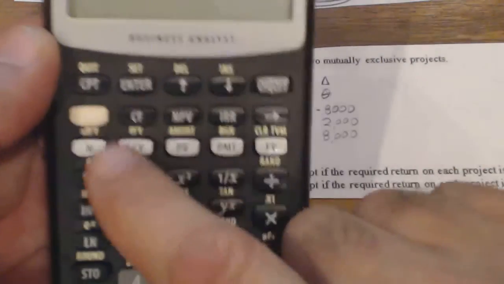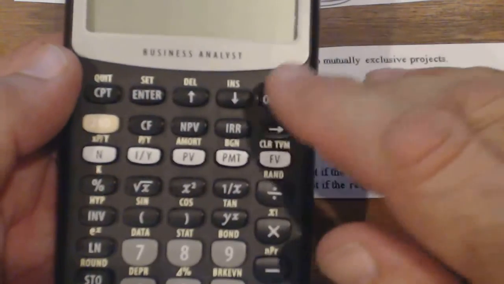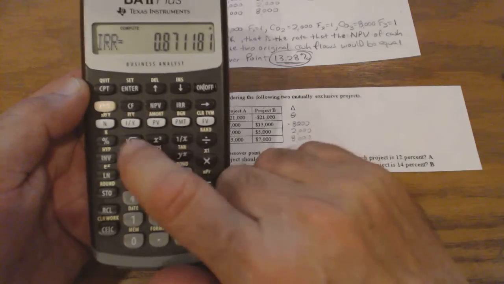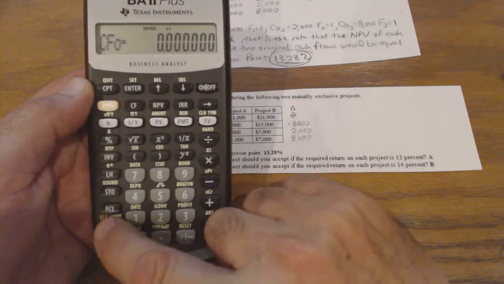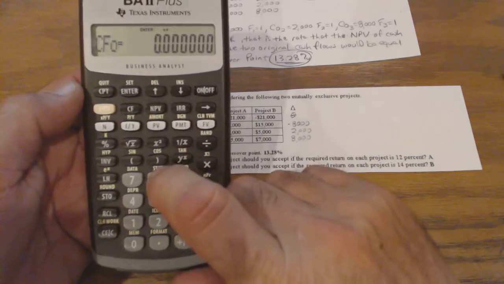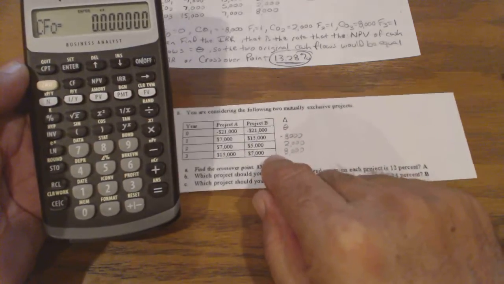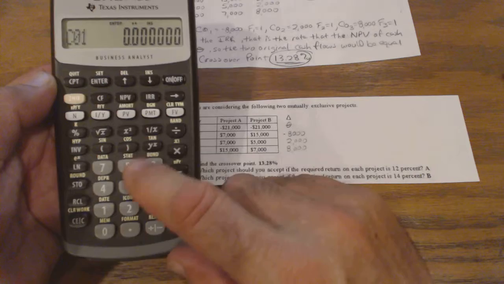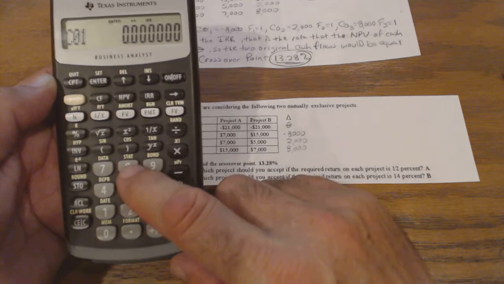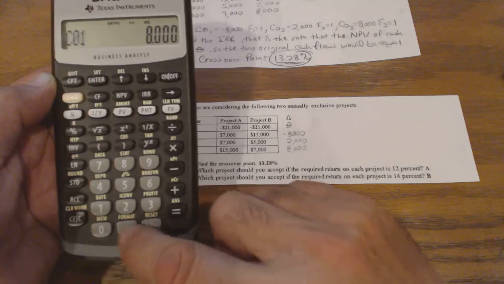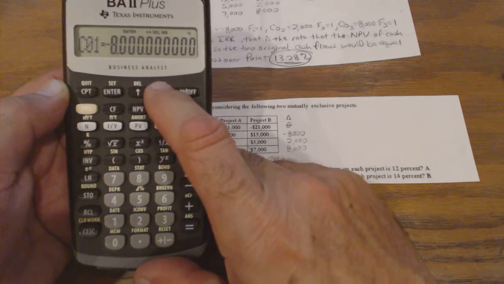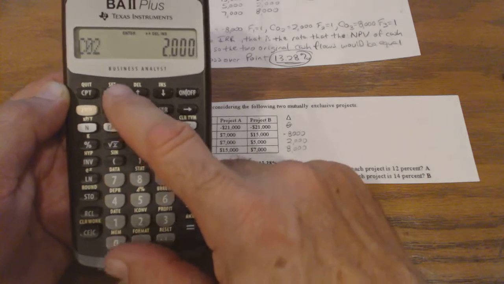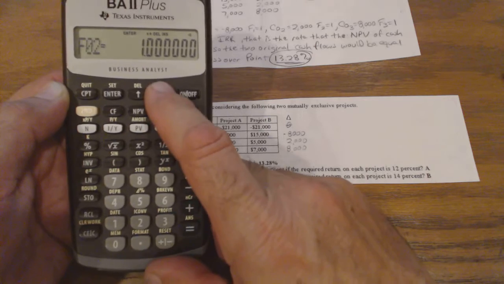So you hit second CF, excuse me, gotta turn it on. Second CF, and then second clear, second FV, for time value of money. Your first cash flow is 0, so you can just arrow down. The second one is negative 8,000. Remember, you can have an actual cash flow in one of the periods as a negative number. So 8,000 negative, you hit enter, and it's only going to be one time. Then you got 2,000, enter, and that's for one period of time.